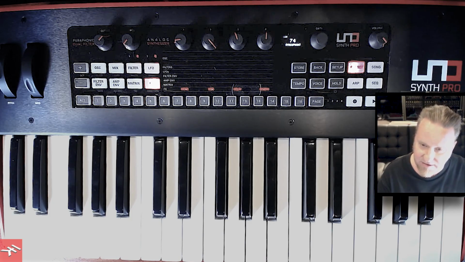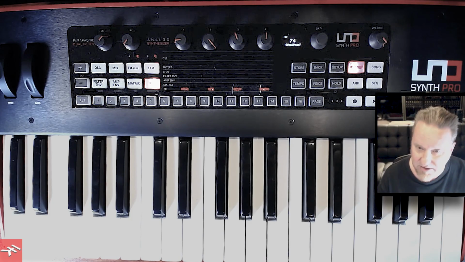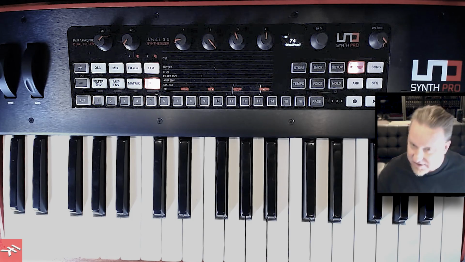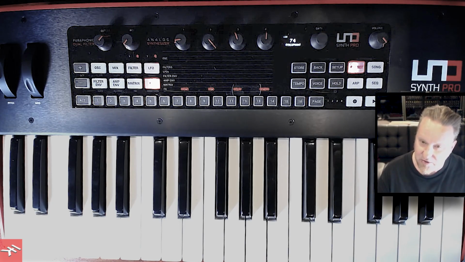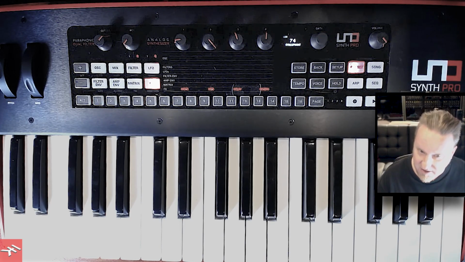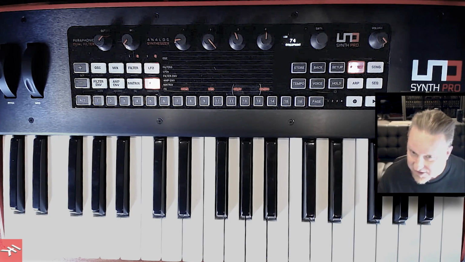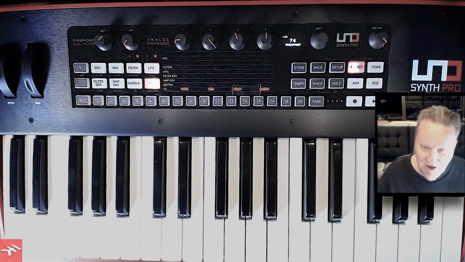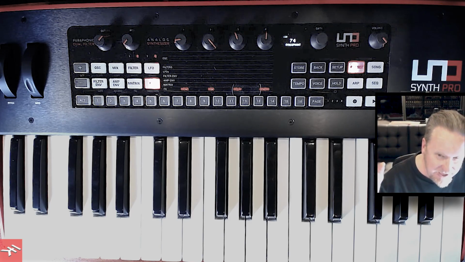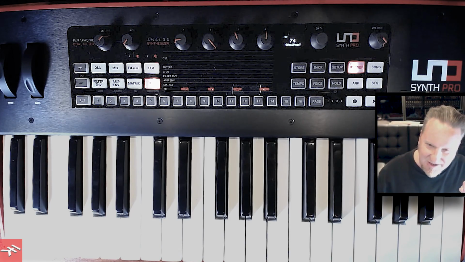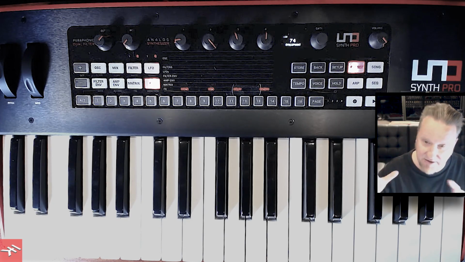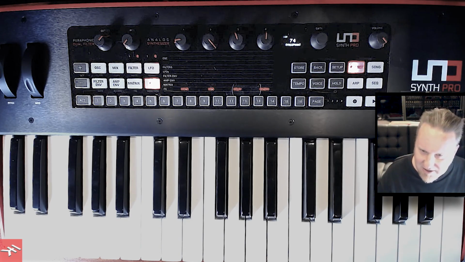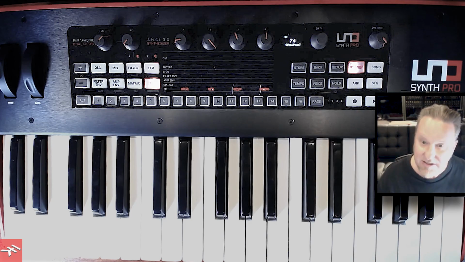One of the things that we've added in the UNO Synth Pro is hard sync. Hard sync is where one oscillator's period gets synced to the period of another oscillator. And it sounds the most interesting when the synced oscillator is at a radically different pitch, so that when it's synced to the master oscillator, you get this really kind of metallic, super colorful timbre.